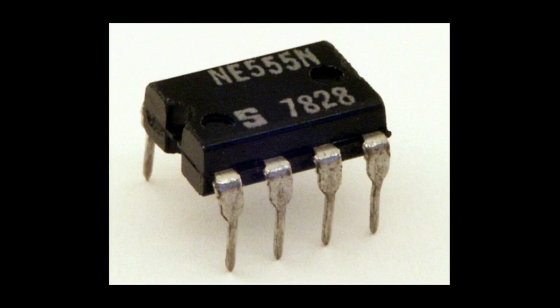The IC was designed in 1971 by Hans R. Camenzind under contract to Signetics, which was later acquired by Dutch company Philips Semiconductors, now NXP. Depending on the manufacturer, the standard 555 package includes 25 transistors, 2 diodes and 15 resistors on a silicon chip installed in an 8-pin mini dual inline package, DIP.